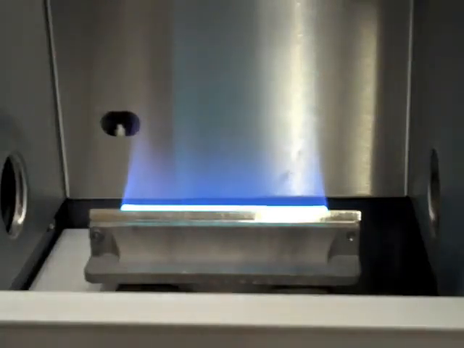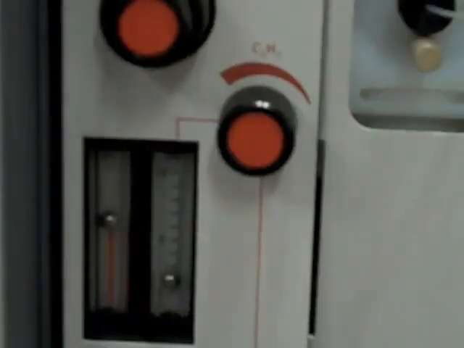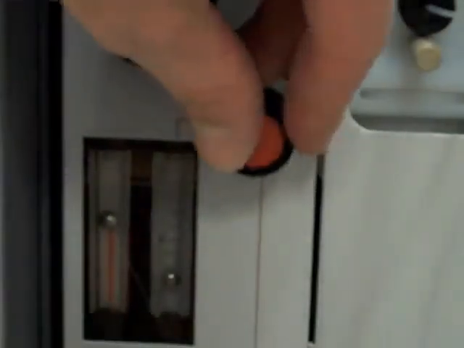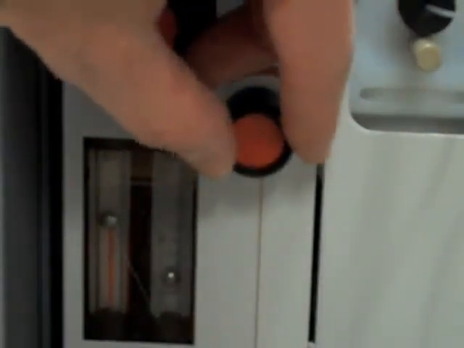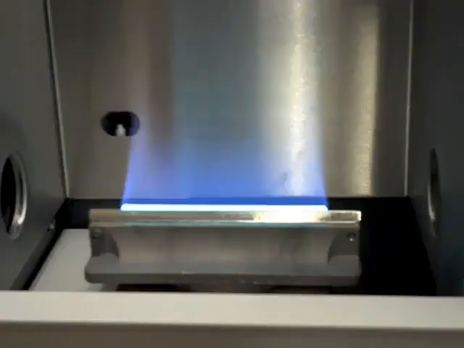The ratio of the acetylene to air can be controlled with this knob on the front panel. A fuel-rich flame looks yellow. A fuel-lean flame burns with a faint blue color. You may want to optimize the signal by varying the fuel ratio.